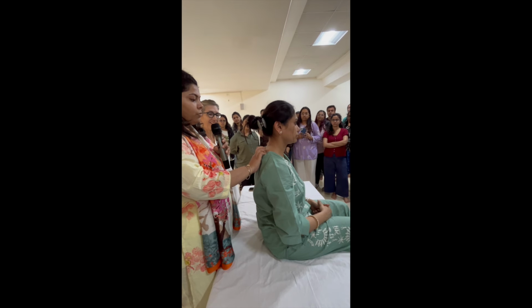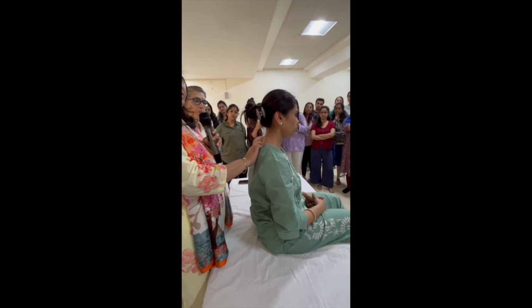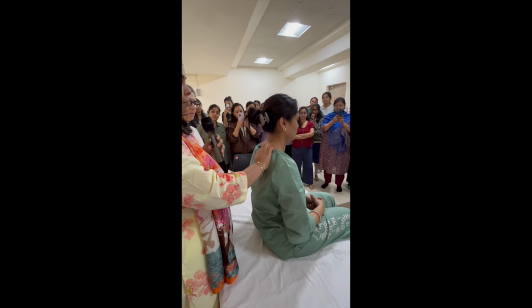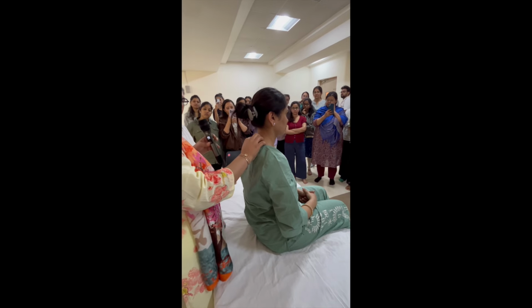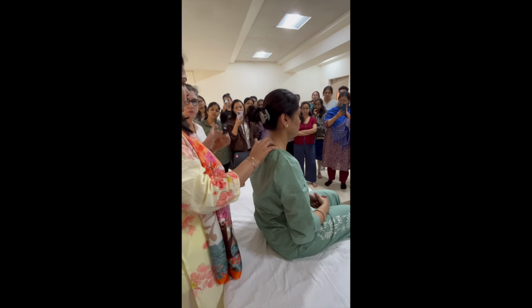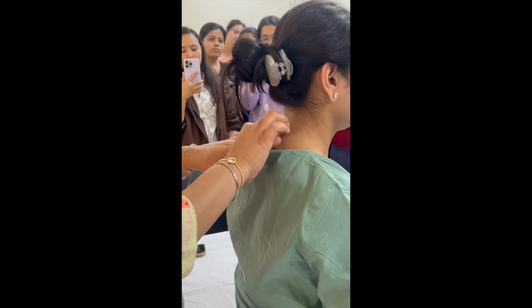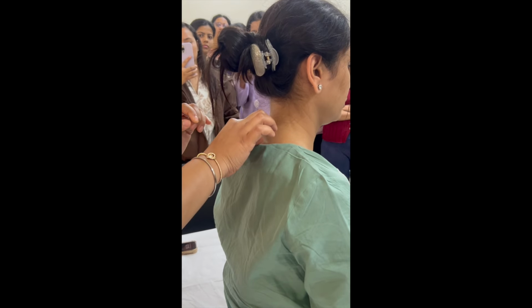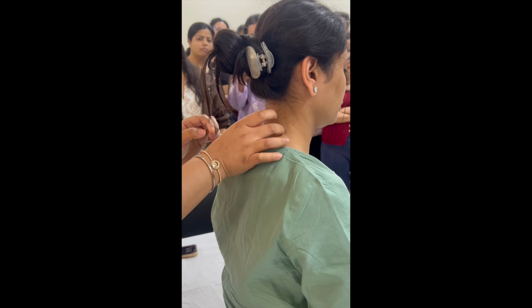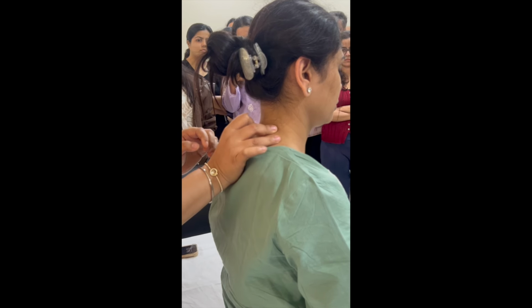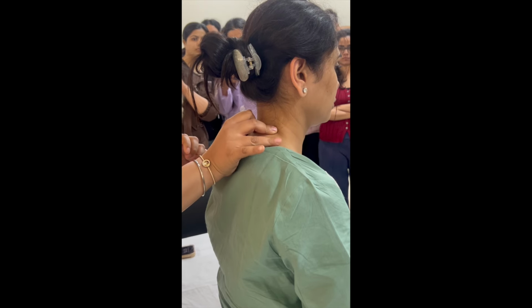So we first go and find the C7, the most prominent vertebra. One level up is C6. So at the level of the spinous process of C6 and the transverse process, I have a 3-finger approach here.